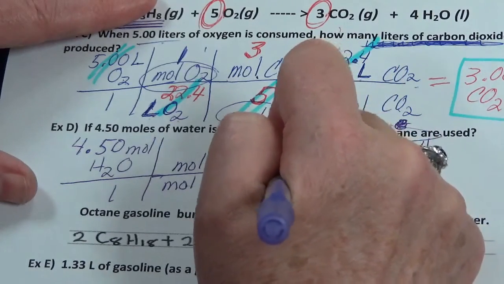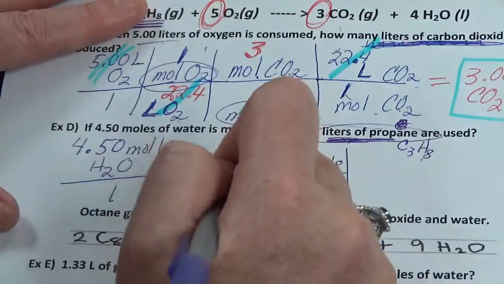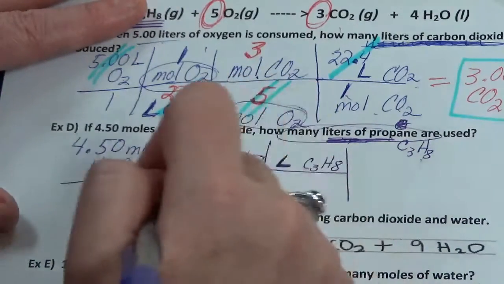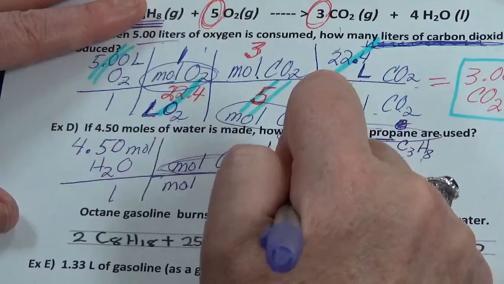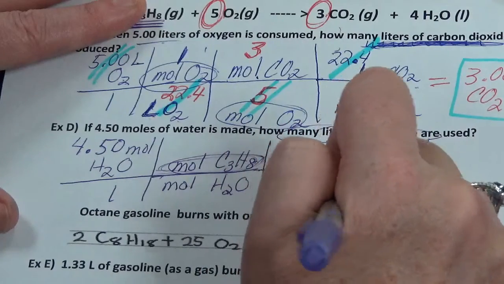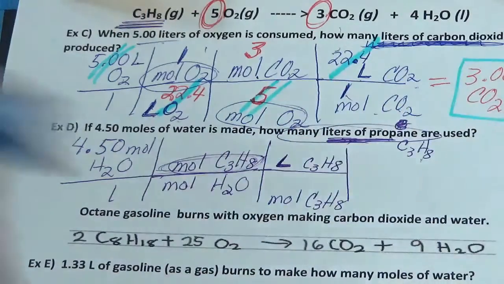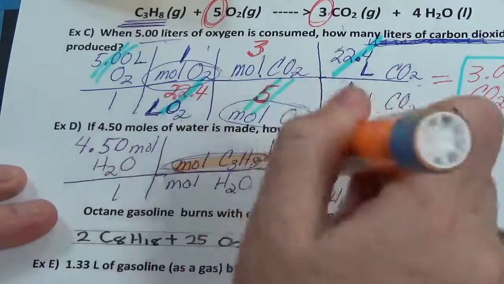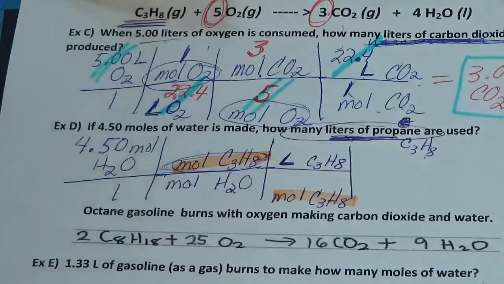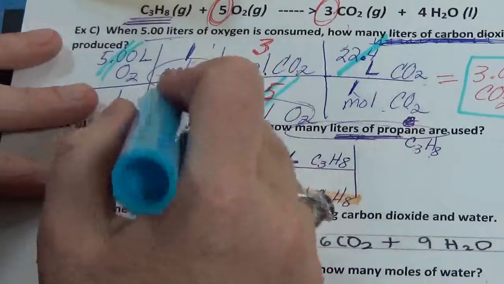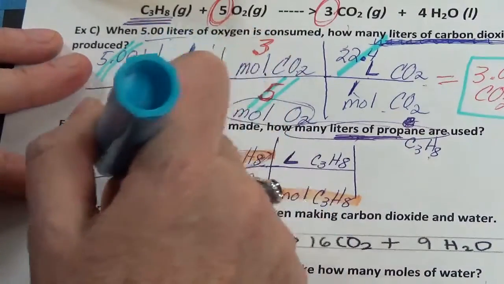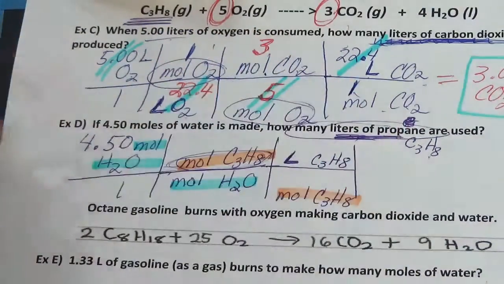So now I can get liters, but I also have to cancel, right here, I have to cancel moles of C3H8. Okay, so moles of C3H8 will cancel. We know that the given, which is moles of water, okay, they cancel right here.